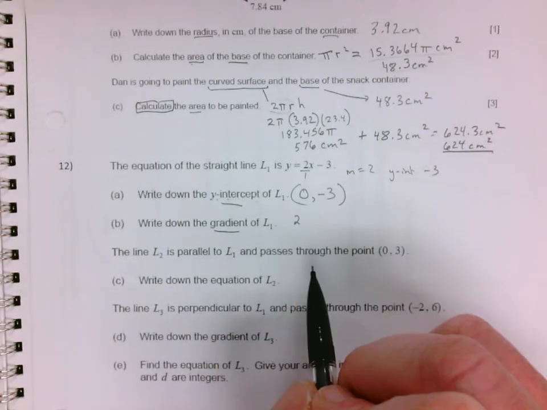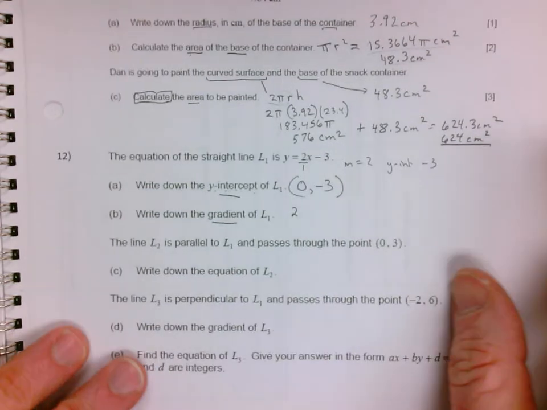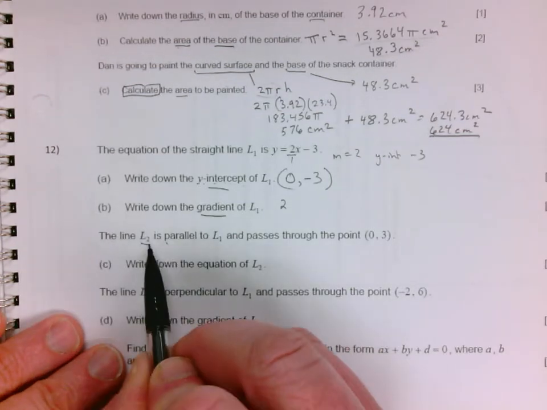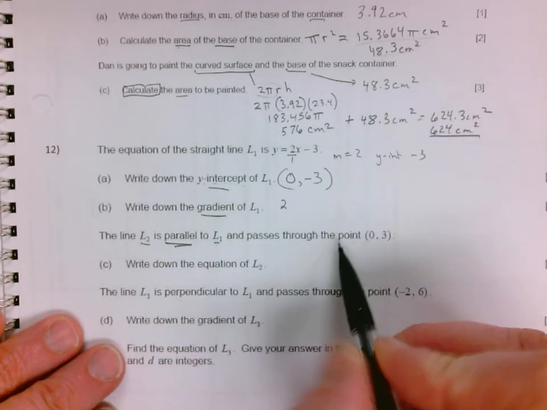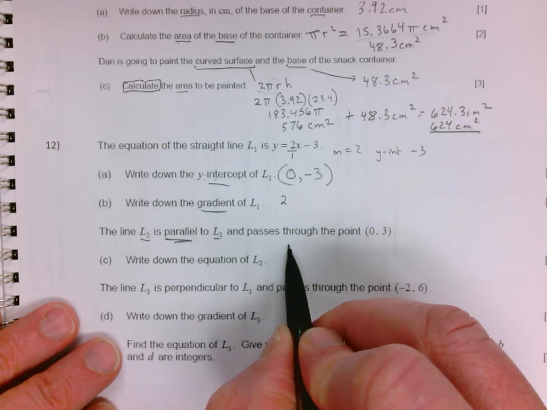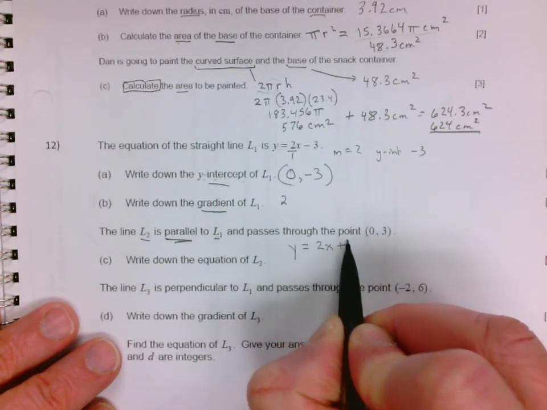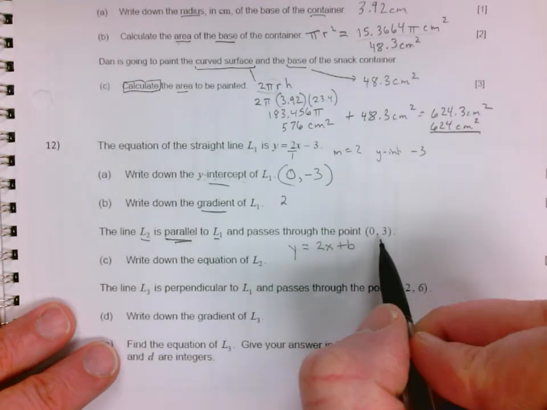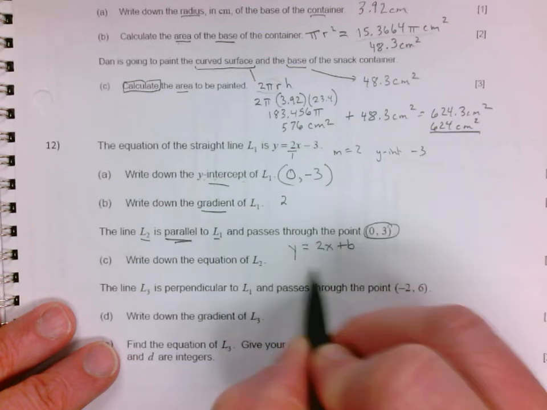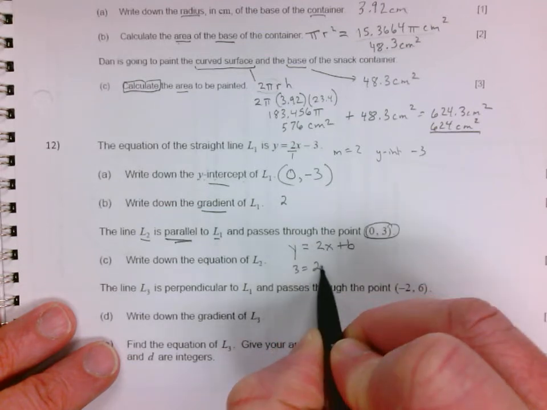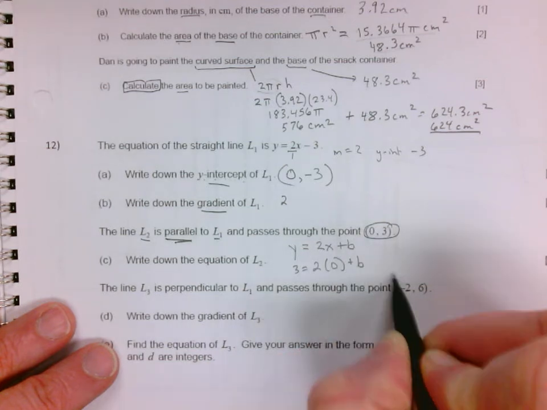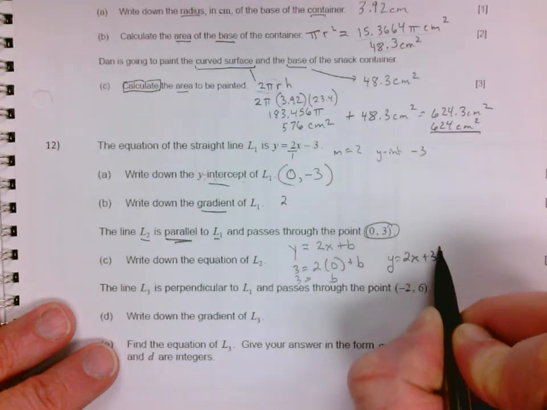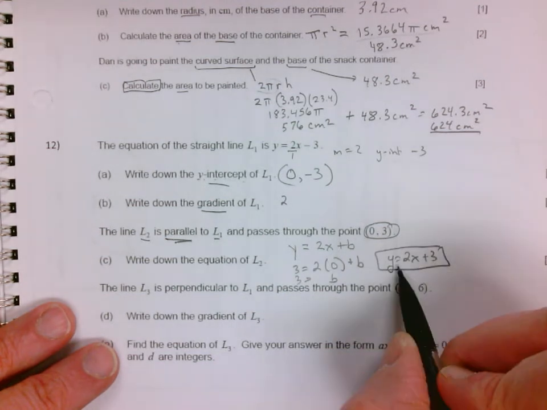Okay, now we're going to get questioning on do you know stuff that's parallel or perpendicular or whatever. So L2 is a new line. It's parallel to L1. So that means I have an equation, y equals 2x plus b, because my slope is the same, and it passes through the point (0, 3). So now I can plug in my point, and it's an easy one. So b equals 3. So y equals 2x plus 3. Every time you find the equation of a line, find the slope, plug it in to the generic formula, plug in your point to find b.